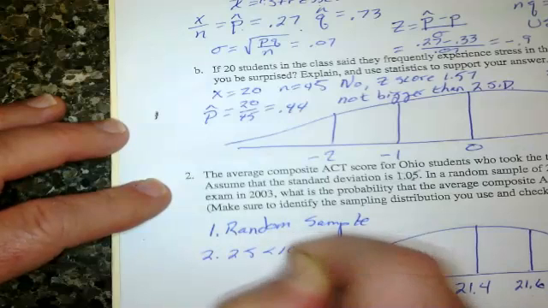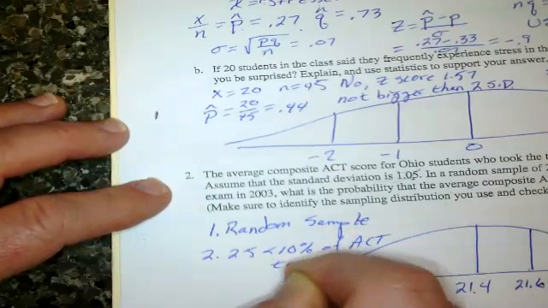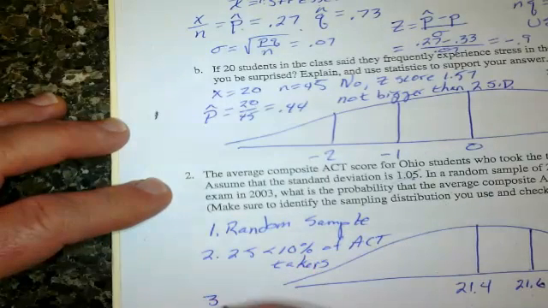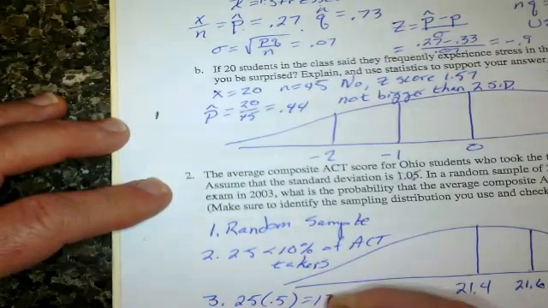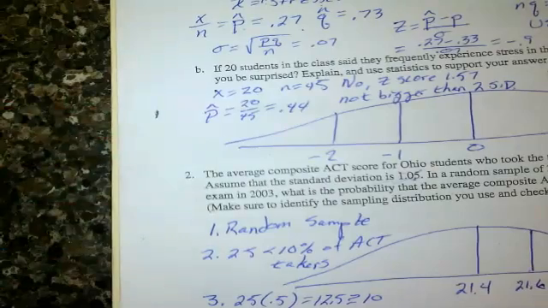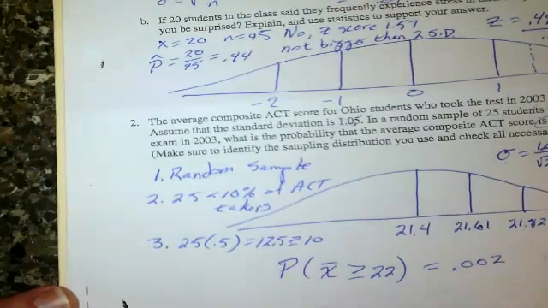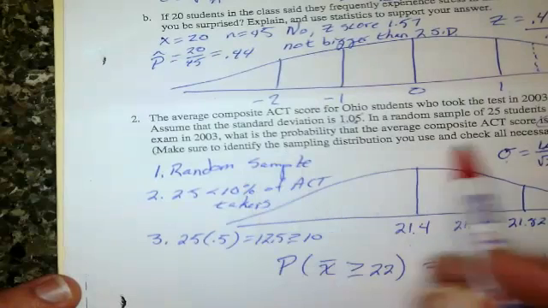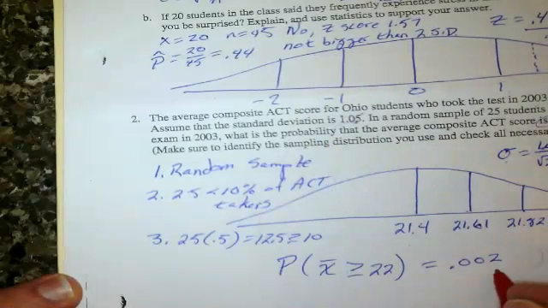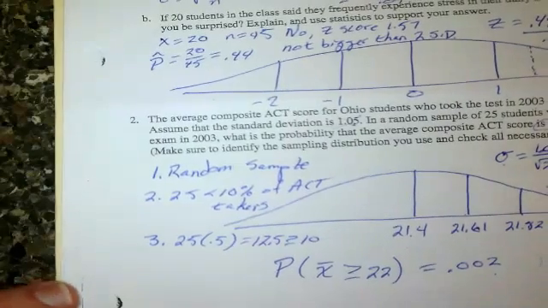25 is less than 10% of all ACT takers. And 25 times 0.5 is 12.5, which is greater than or equal to 10. And that's on both successes and failures. Okay, so we can use the normal model. Okay, and it gives us this probability. Again, this is our final answer. So what is the probability? It is 0.002. Okay, enough said.